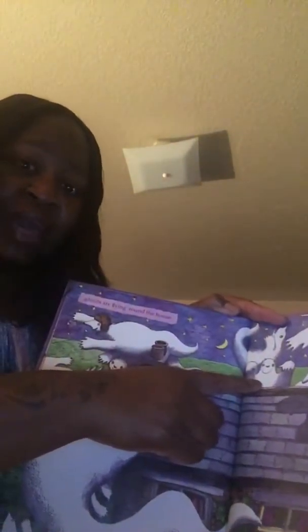So it might not be that scary, but we know our story might be a little something about maybe Halloween, maybe something else. And we see the boy in the window, but we're still doing a picture walk. And as we're doing the picture walk, I might be identifying some of the words in the story, but we're not ready to read the story yet.